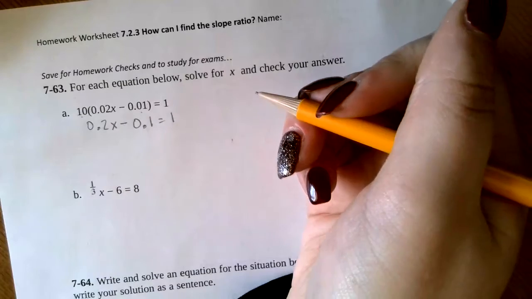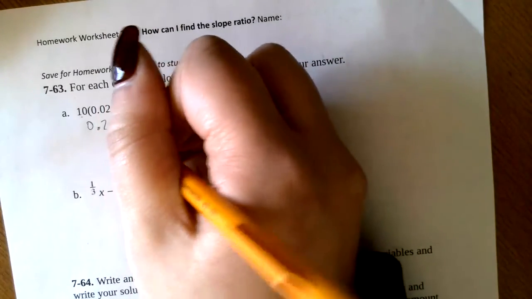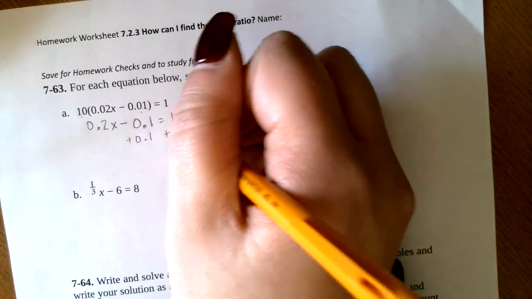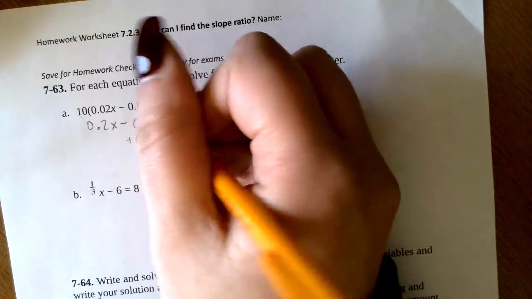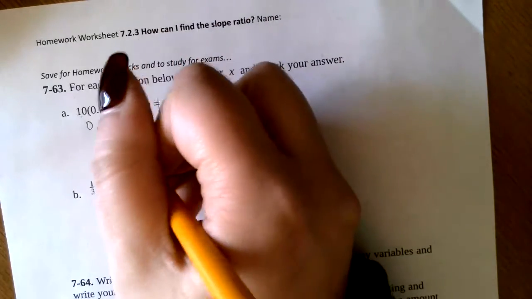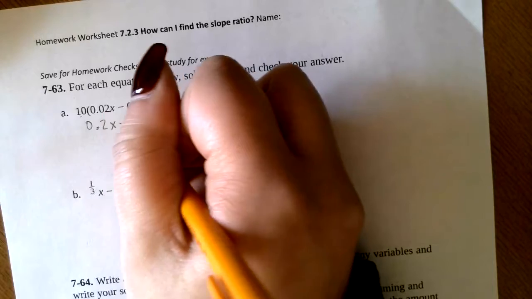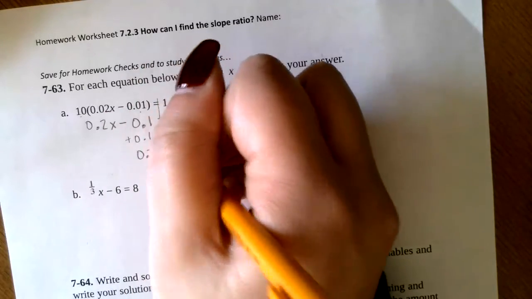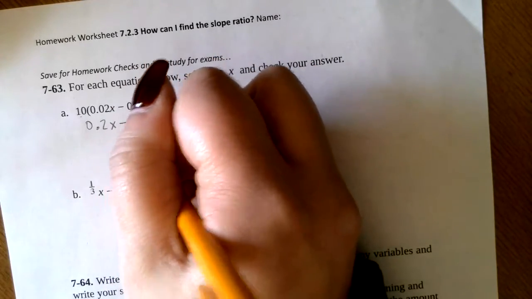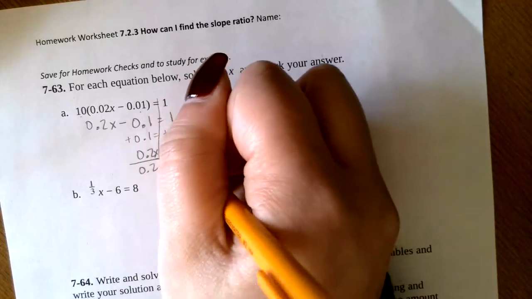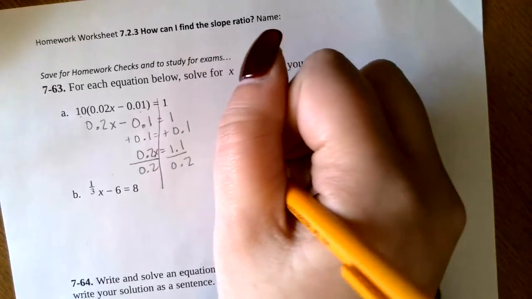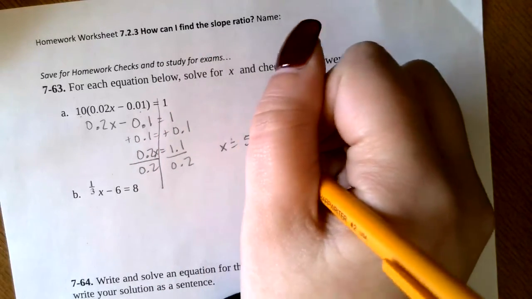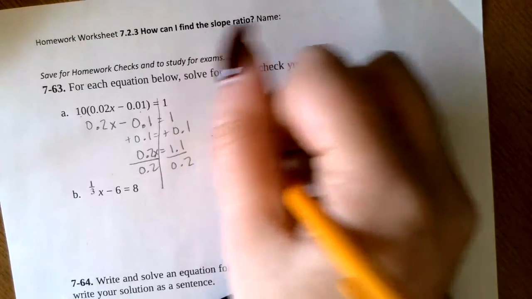And then we're just going to solve for our variable. So add 0.1 on either side. Oops, don't want to forget our equal sign. And then that would leave us with 0.2x equals 1.1, dividing by our 0.2. And it is going to be x equals 5.5 when you go ahead and do your division.